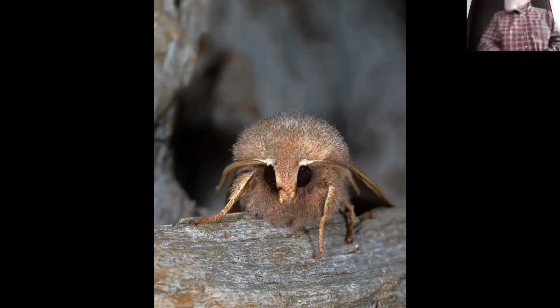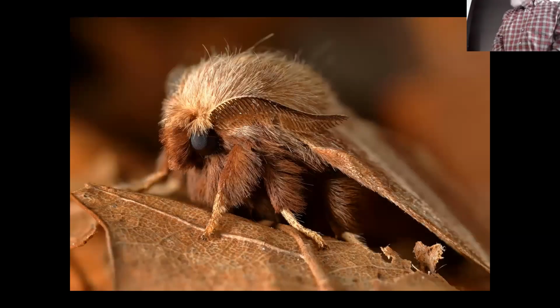This one is a tent caterpillar moth. We're all pretty familiar with the tent caterpillars themselves. The moths are actually kind of pretty.